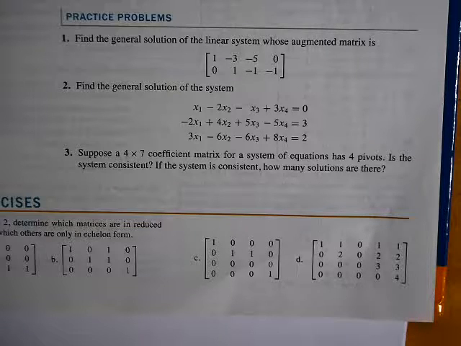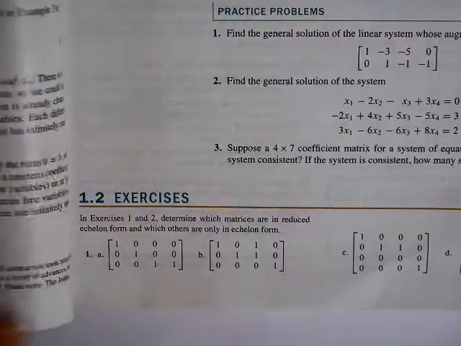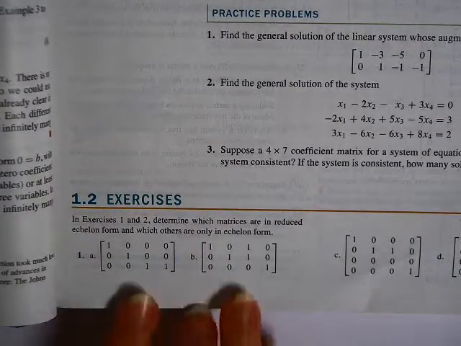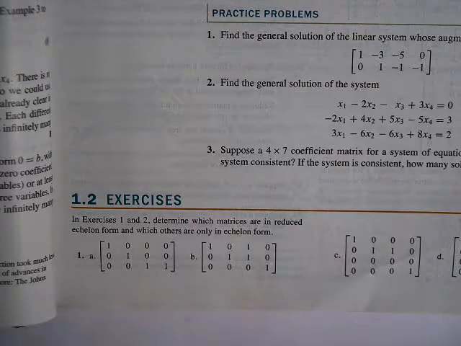It's not reduced because you don't have 1s, but it is an echelon form because, remember, there were 3 things. The non-zero have to be to the right of the ones above it. These can be any number, and they have to have zeros below them. So it's echelon, but just not reduced. Okay? What were A and B? Reduced echelon. I think both of these were reduced. Both of them reduced.